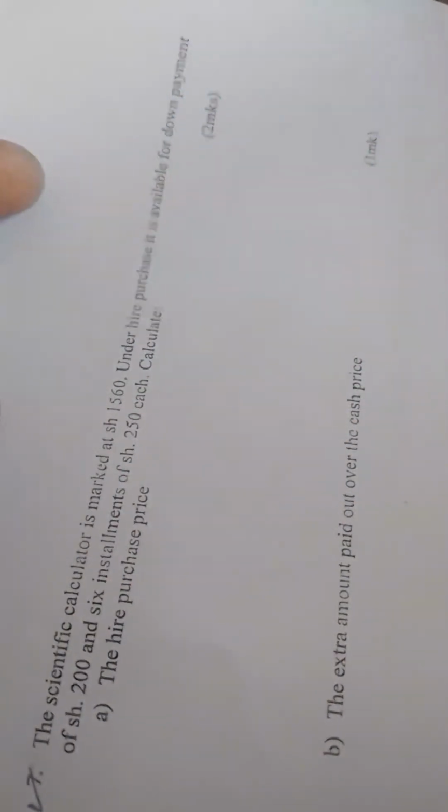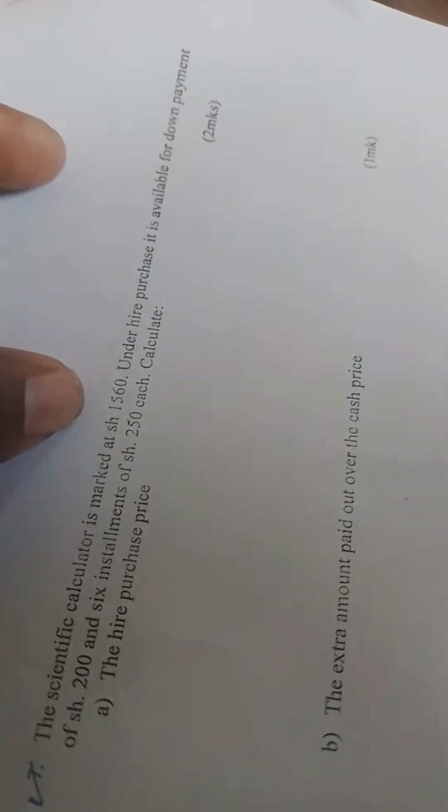Question number 7. The scientific calculator is marked at 1560. So the marked price of a calculator is 1560. And on hire purchase, it is advertised for a down payment of 200 and 6 installments of 250 each. Calculate A, the hire purchase price. How do you get the hire purchase? So now that we have a down payment, the same as the deposit, of 200, with the 6 monthly installments of 250, this person is supposed to pay 250 each month.